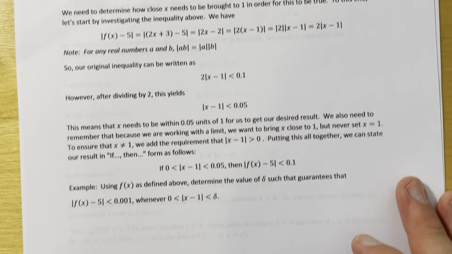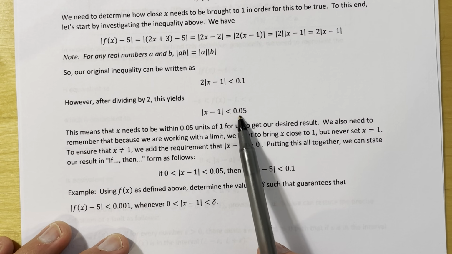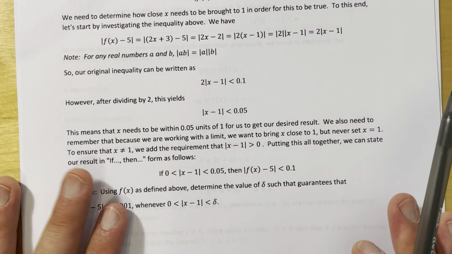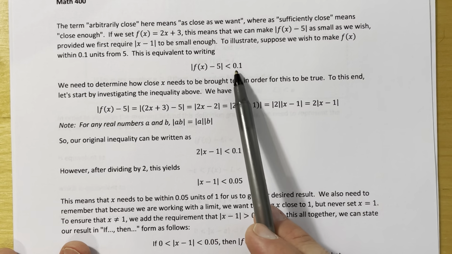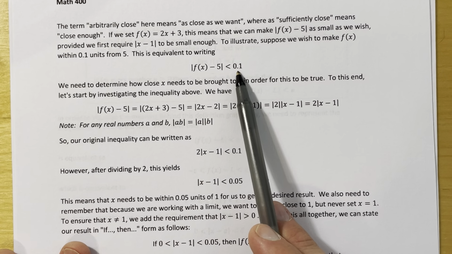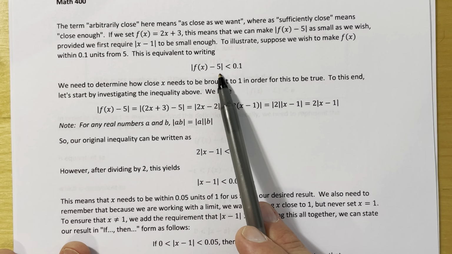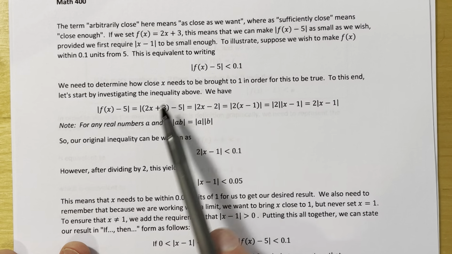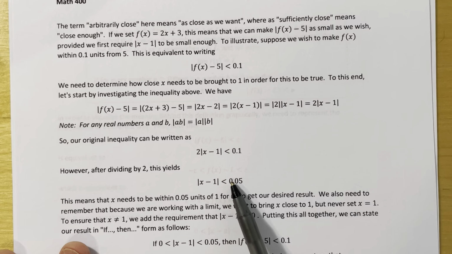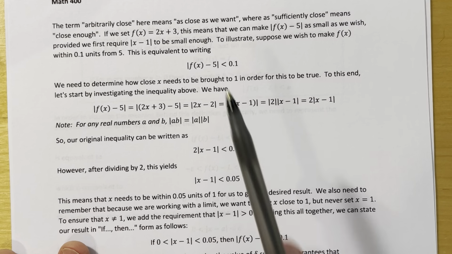So notice that the number that I got here was ultimately dependent on this number here. This number I can think of as like a threshold. I set a threshold to begin with. I want to bring f of x within some number of units of the number 5. And with that assumption, we went through some work to show that x would have to be brought within 0.05 units of 1 to ensure that this happens.